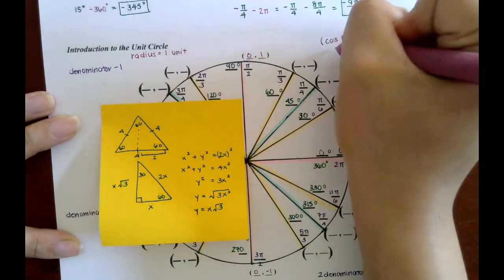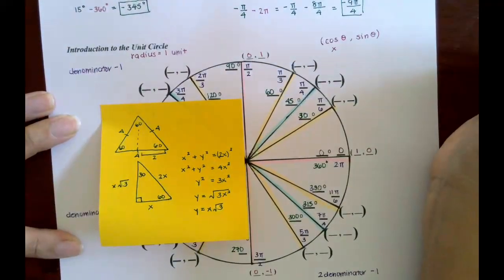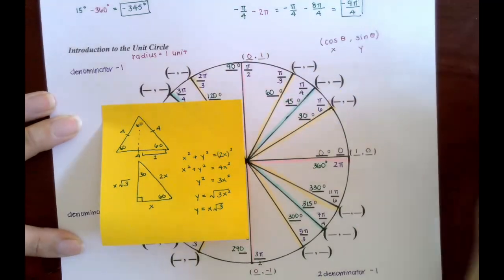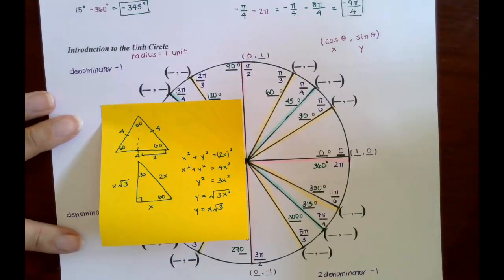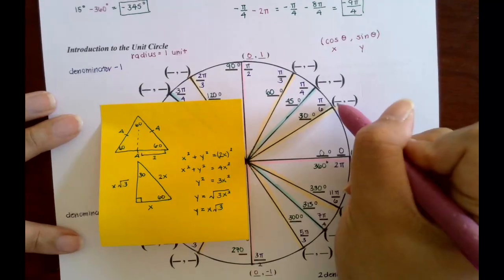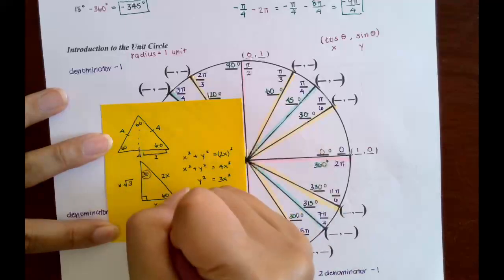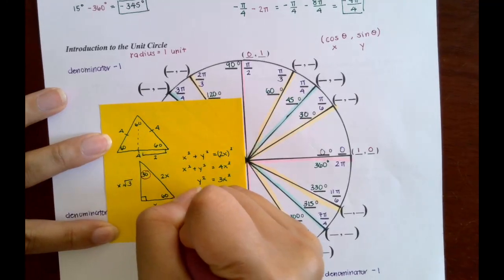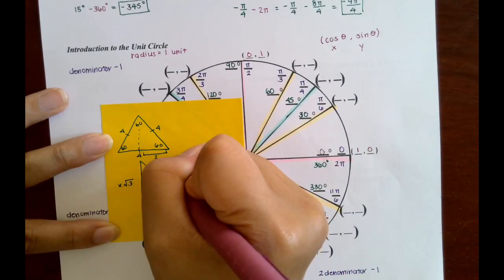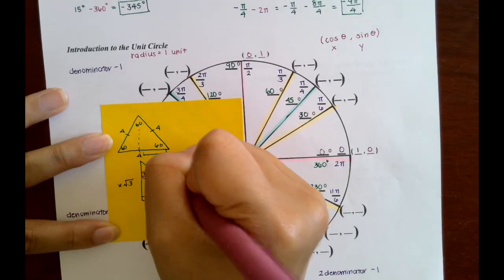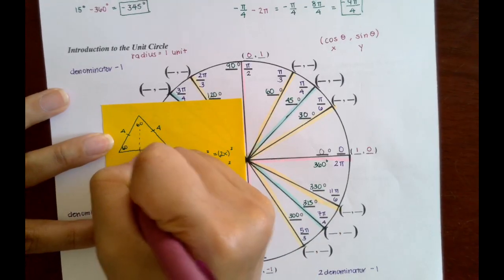So x is represented by cosine, and y is represented by sine. So here, if we're talking about 30, we want this angle here. This would be the opposite, this would be the hypotenuse, and this would be the adjacent.